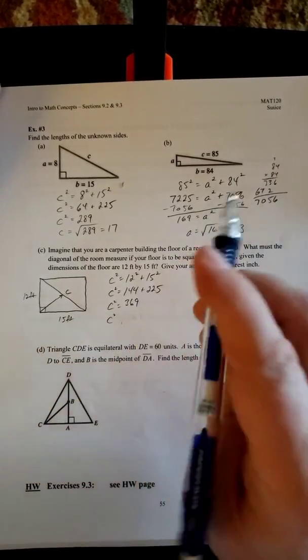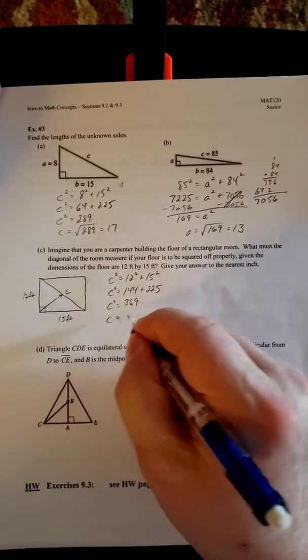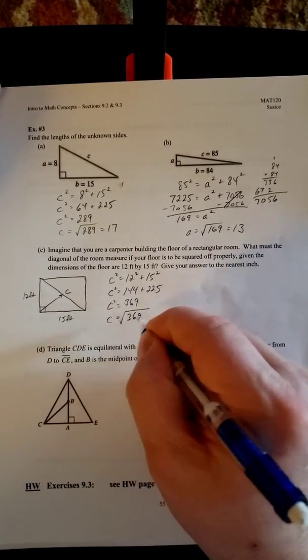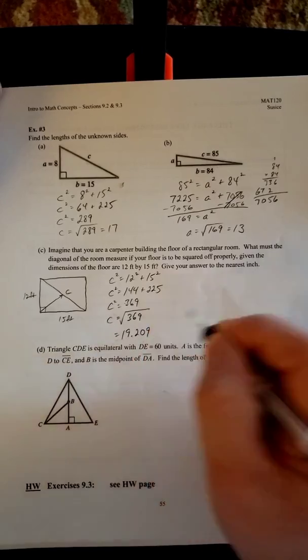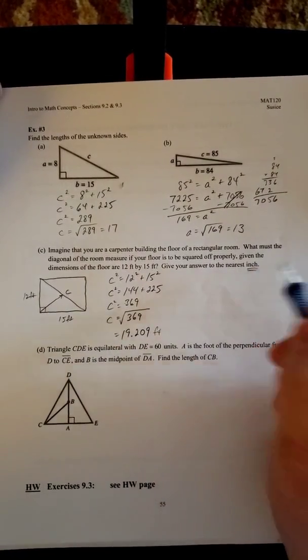So if we take the square root of 369, we will get 19.209. Now that's going to be in feet, but the question wants it to the nearest inch.